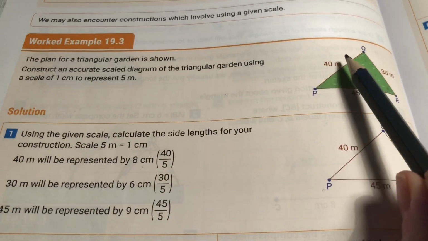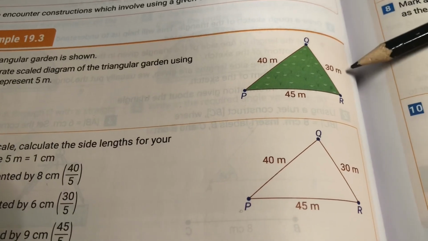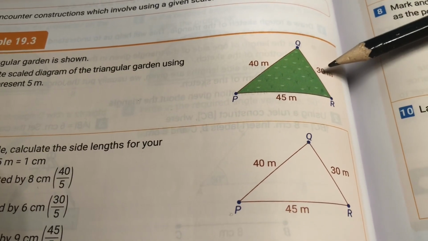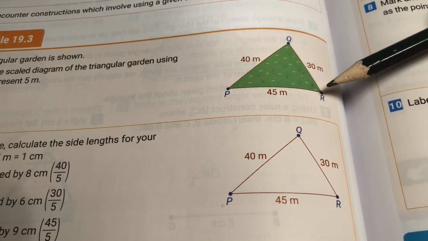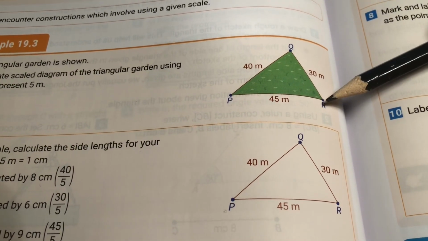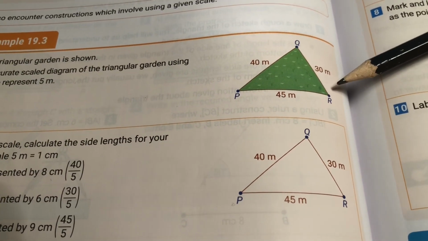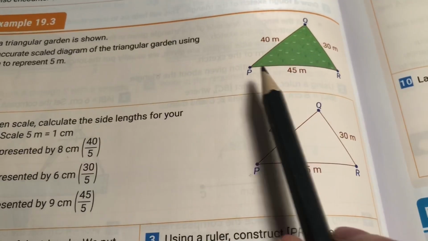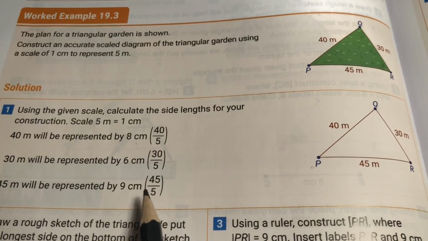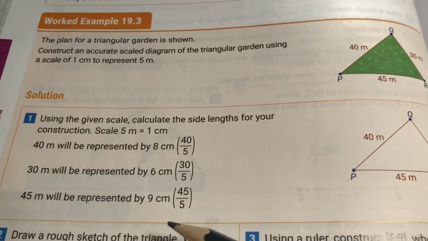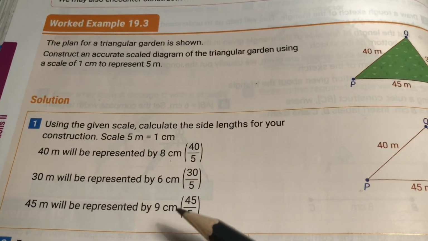We would do the same then for the remaining 2 sides. How many lots of 5 metres are there in 30? Because every 5 metres we're going to draw 1 centimetre. So 5, 10, 15, 20, 25, 30. There are 6 lots of 5 metres, so it's going to be 6 centimetres. 30 divided by 5 is 6. And the same then for our longest side, 45 divided by 5 is 9 centimetres. So now we have the 3 required side lengths, 8, 6 and 9.